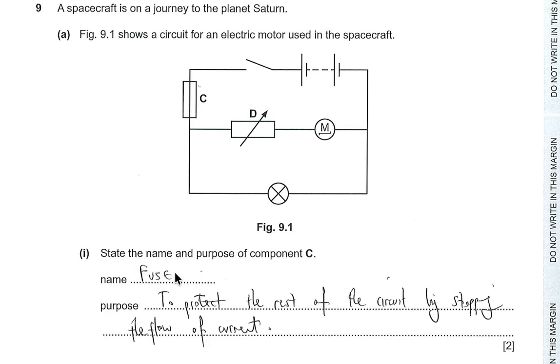That is a fuse. Now the purpose, which means the job or the function of the fuse, is to protect the rest of the circuit. So what happens here is when the current coming through the fuse is very big, the fuse blows. The wire inside this line snaps, and that stops the current from flowing, and that therefore protects everything else, these other components.